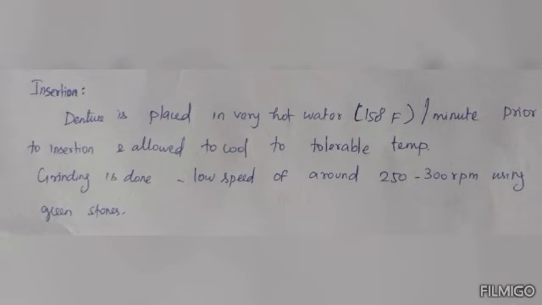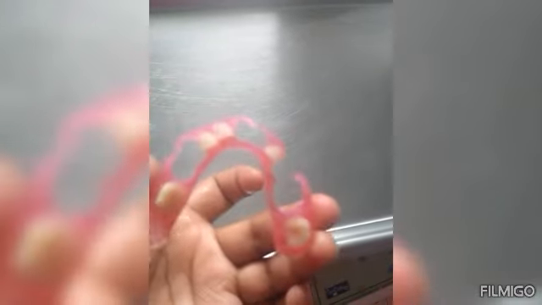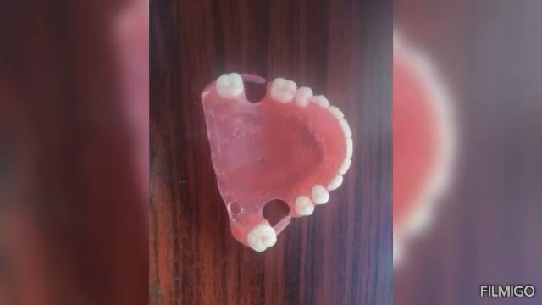And what is the procedure during insertion? The denture is placed in very hot water, that is 150 degrees Fahrenheit for a minute prior to insertion and allowed to cool to a tolerable temperature. Grinding is done at low speed of around 250 to 300 rpm using green stones. These are the insertion procedures for flexible denture. So this is all about flexible denture or soft denture. This is an example of flexible denture in the mandibular ridge. And this is the flexible denture in the upper, that is the maxilla.